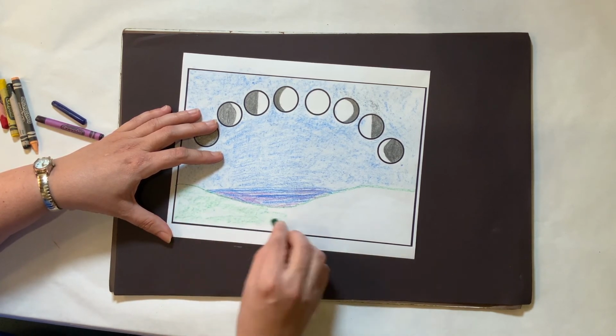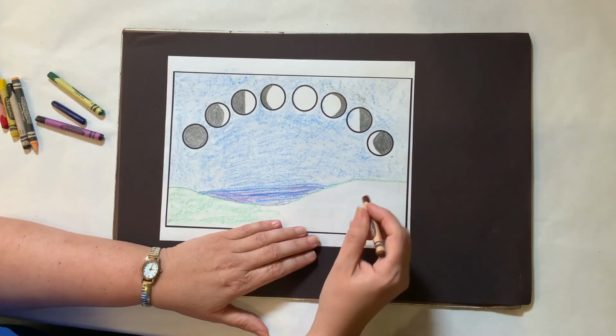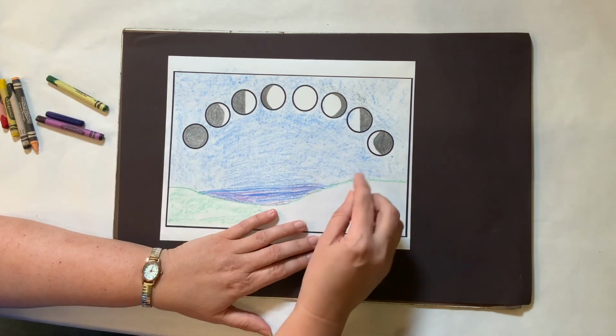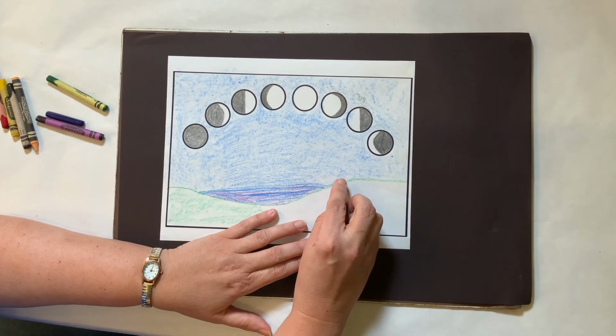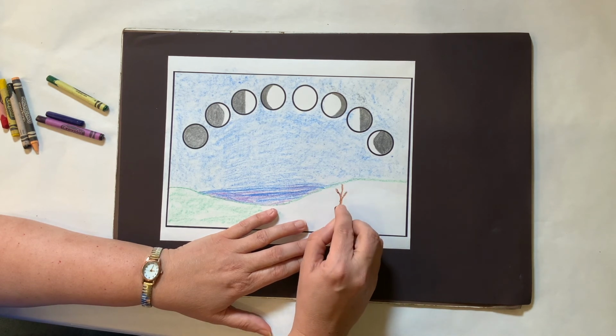Remember, if you don't finish when I finish, no problem. I'm going to put me a little building or two. Let's see, I'm going to do me a tree. Here's my little tree. Remember my lesson we did with the Y tree? You could do your little Y tree.